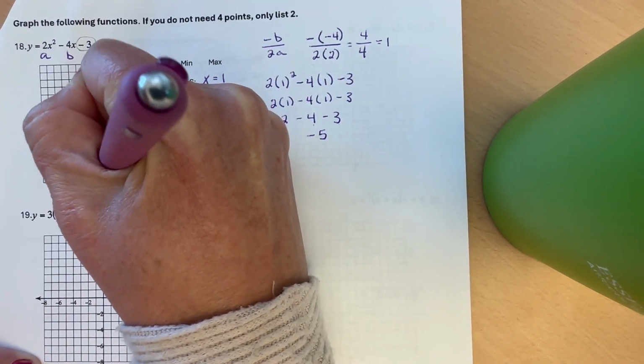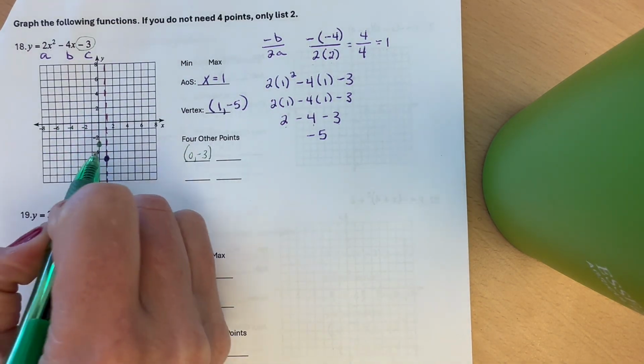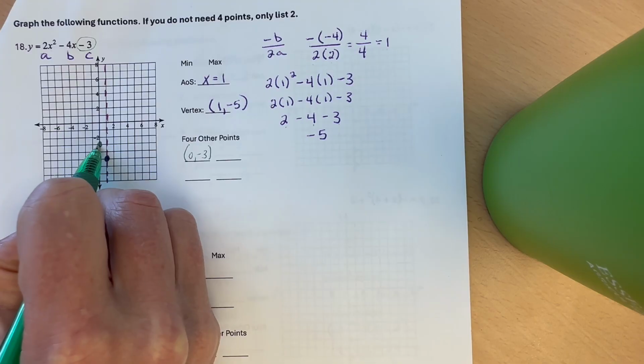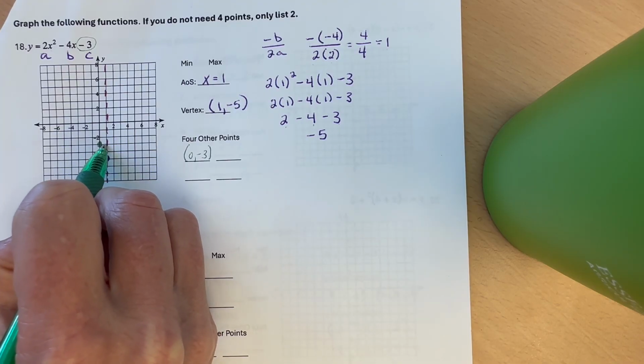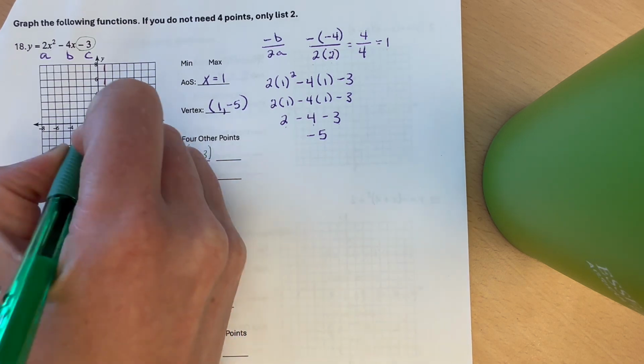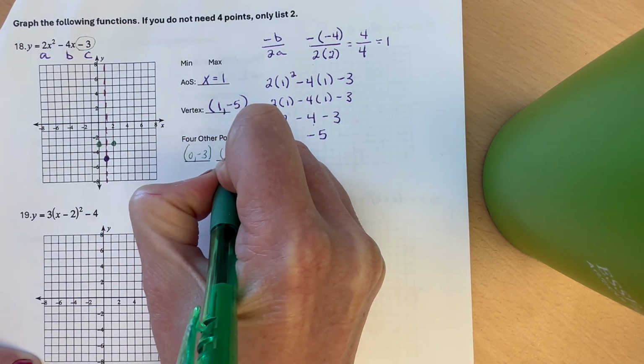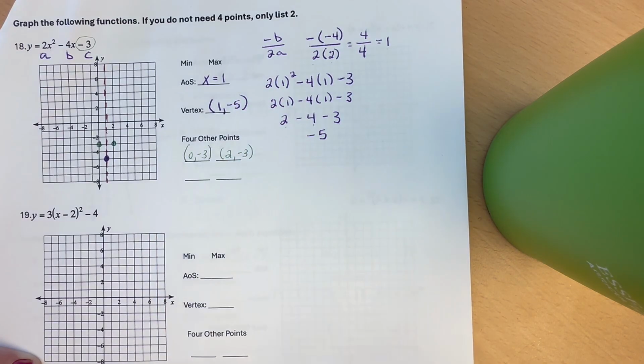It cuts my parabola in half. Each point on either side has a mirror point. So this point is 1 unit away from the axis of symmetry. So if I go 1 unit this way, I will also have another point. That point is at 2, negative 3.